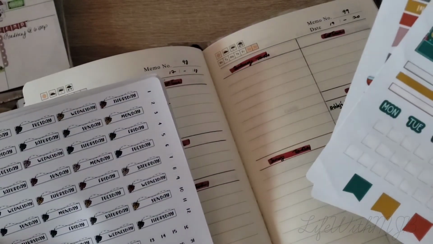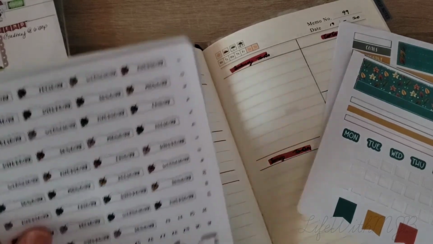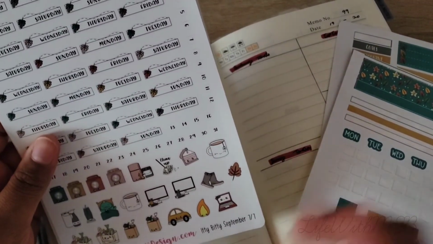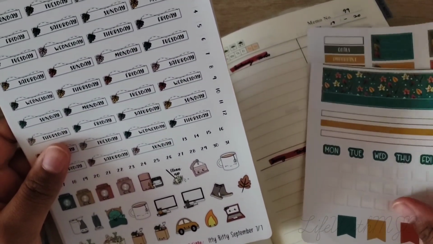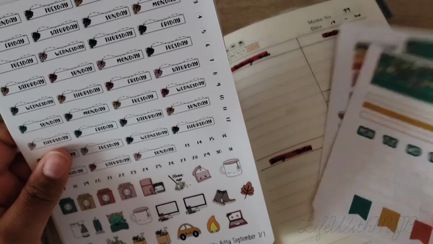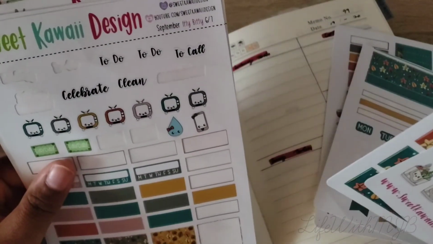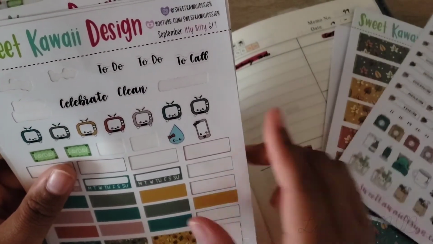Every now and again, I will use these stickers from Sweet Kawaii Designs. I will use these stickers to kind of put some stuff down. There are some stickers in here that I will be using this week that I'm looking at.